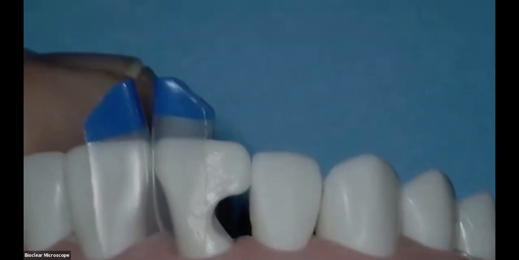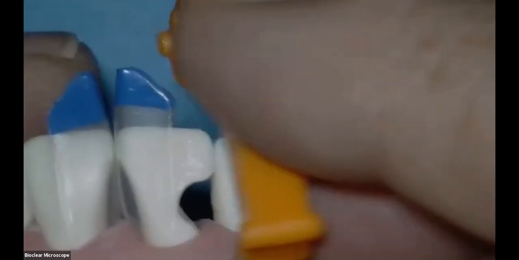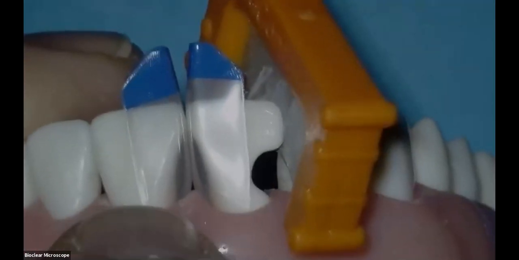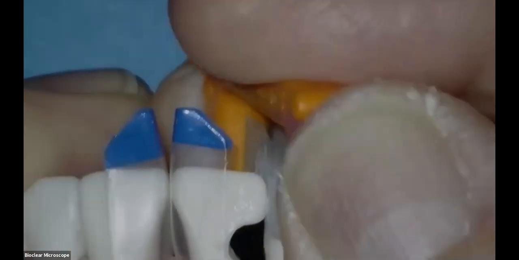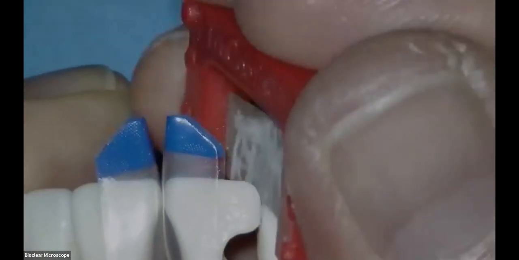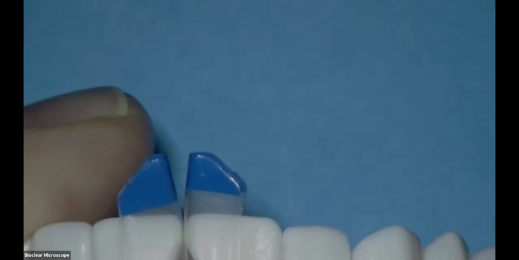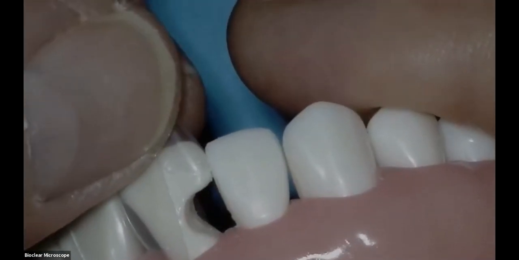So now I've got to go back in and sand the contact, because now that I have matrices here, this contact got tight. So I'm going to sand this to lighten the contact, but not open the contact. So I'm sanding here, and that's still pretty tight. Let me have the red sander one time. That's the double-sided sander, and that should allow the matrix to come in and seat all the way apically.